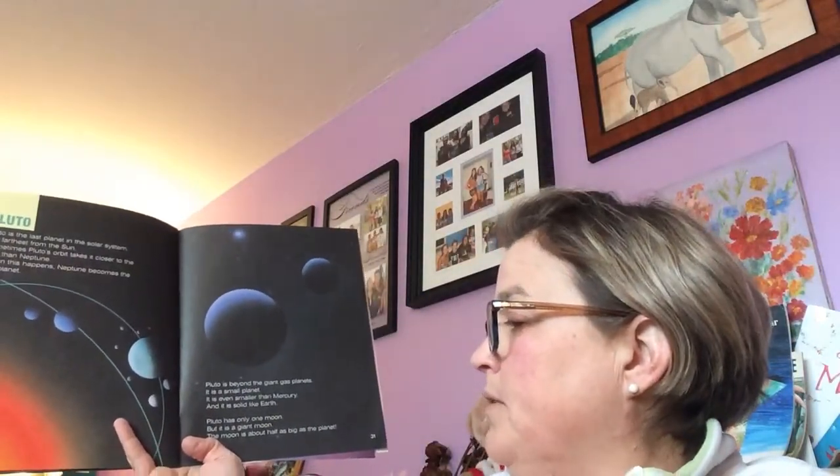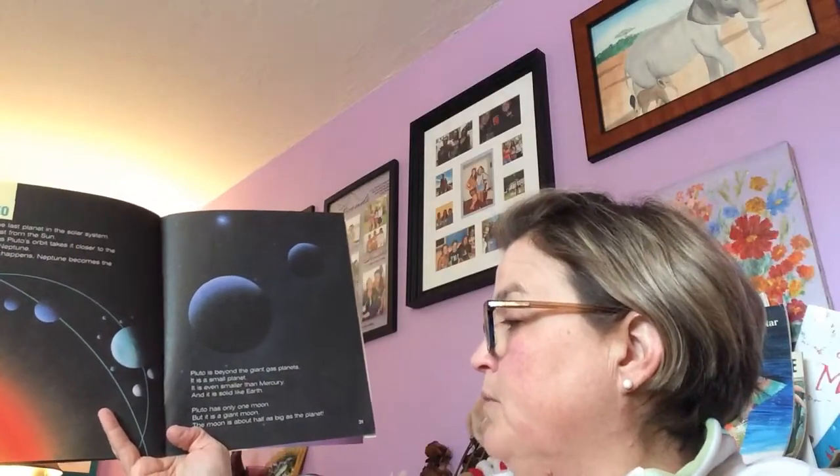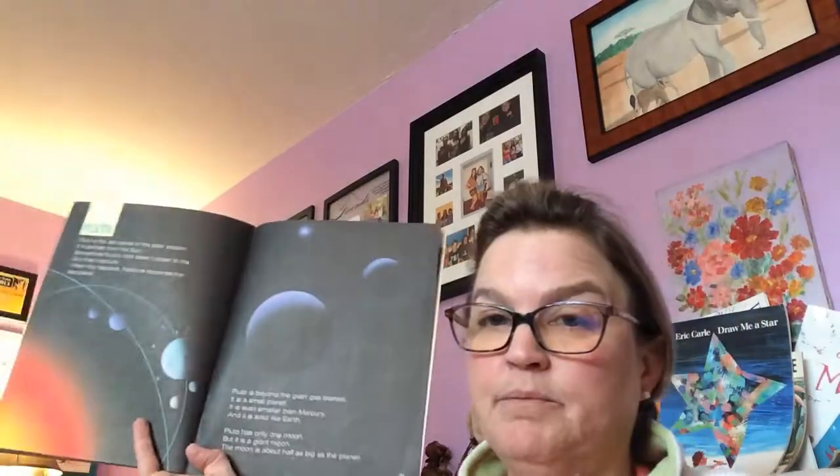Pluto is beyond the great giant gas planets. It's a small planet. It's even smaller than Mercury. And it's solid like Earth, which is kind of why it doesn't really make sense. It doesn't follow the pattern. Pluto has only 1 moon, but it's a great giant moon. The moon is about half as big as the planet.